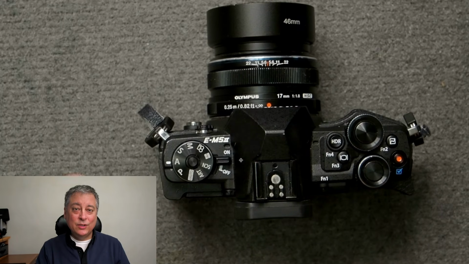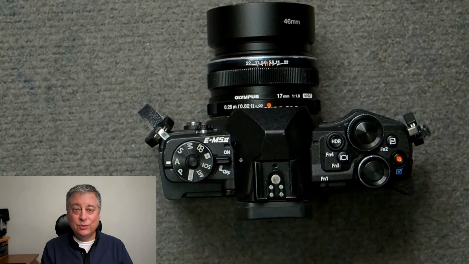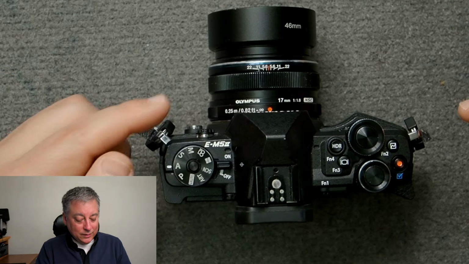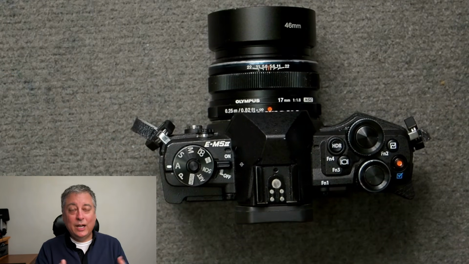All right, first let's start with the exterior of the camera and look at all the various buttons and dials on it because we will be changing some of the default features of these buttons and dials to better suit our needs. All right, let's start with the biggest dial on the camera, and that is the mode dial. And the mode dial basically tells the camera how to shoot.